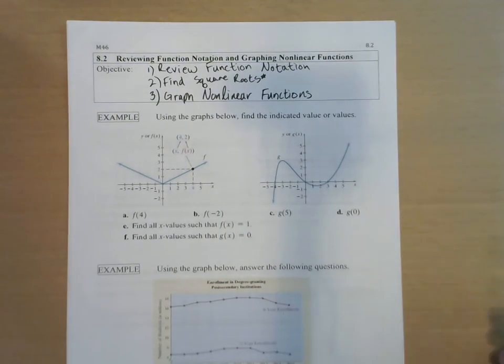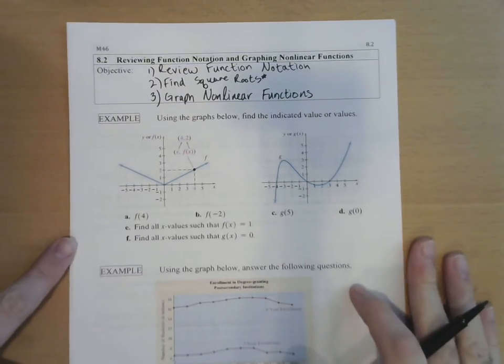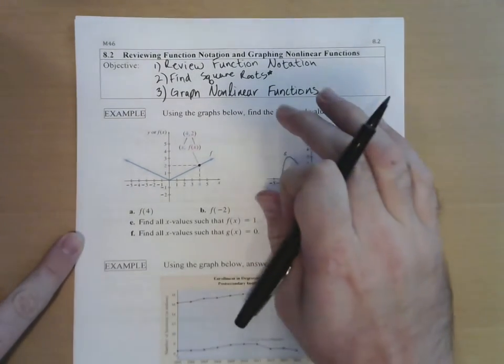Now, I've put a star next to find square roots because we're not actually going to do that in this video, because we did square roots a long time ago, and then we did more square roots when we did our quadratics. So I'm not going to go over how to find square roots again. If you are unsure, you can go back and look at the old video for the old section, go back through those lecture notes, or come see me in office hours. But it's not anything new, just like all of these two sections have been. So I'm not going to do specifically that one.